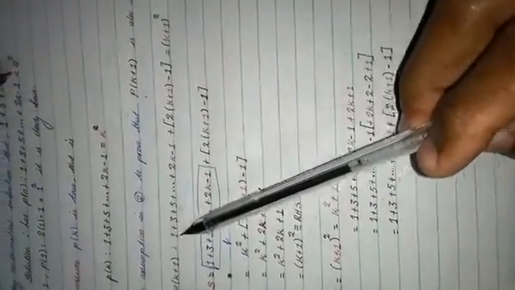Now you can see that what we have here is basically what we had here. So this is identical to the left hand side.